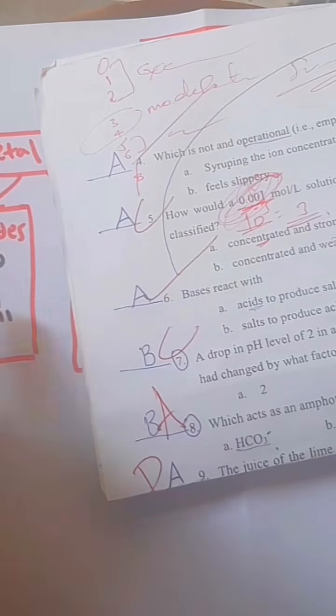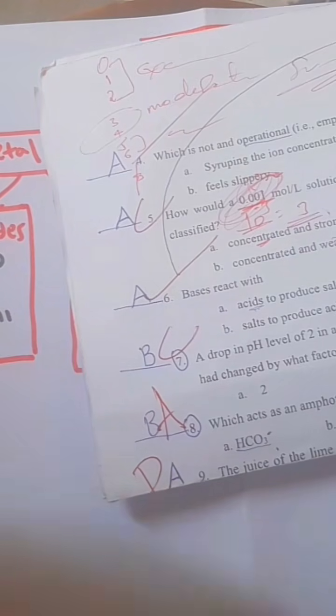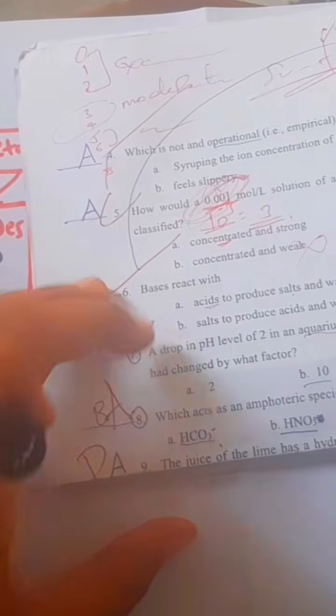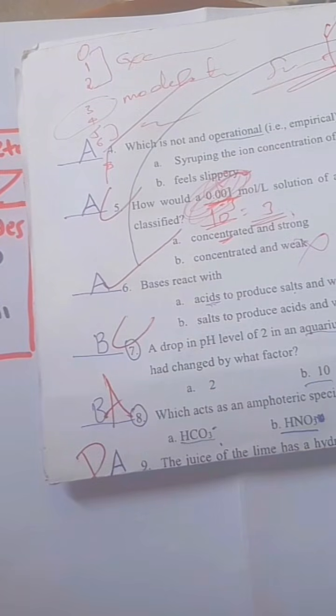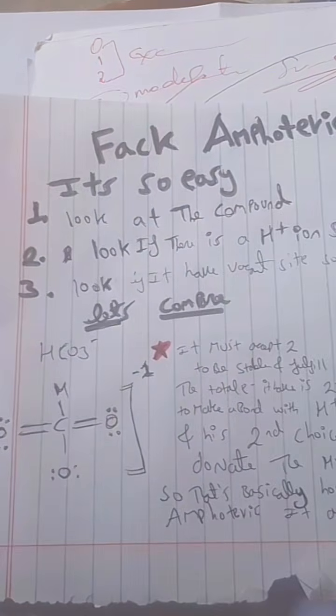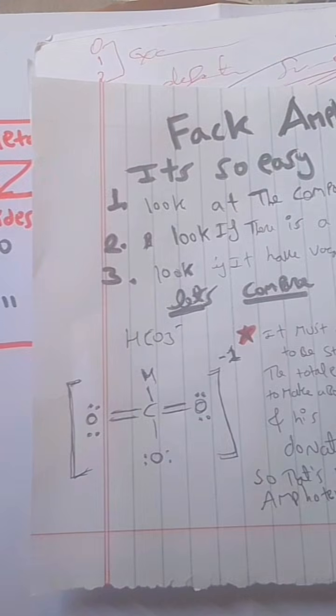Oxide, it's not zinc oxide. How do we know that? How are we going to be choosing here? It's actually confusing many students. So I have a solution here. Most students will be saying, I'm confused about amphoteric species because they're so confusing, but it's actually easy.